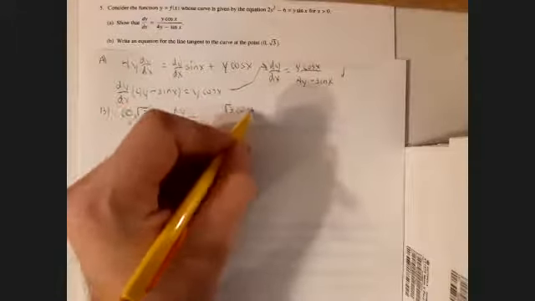You're going to need a point, and you're going to need the slope. So they gave you the point. The slope is the derivative evaluated at the point 0, square root 3. So we're going to plug that into the derivative. So root 3 cosine 0, 4 times root 3 minus sine of 0.